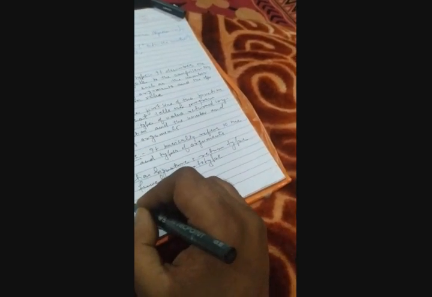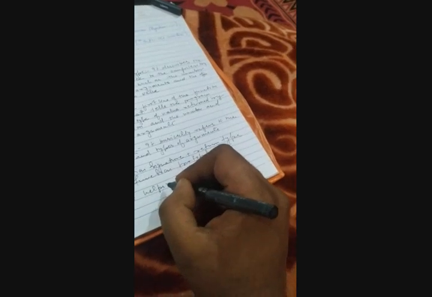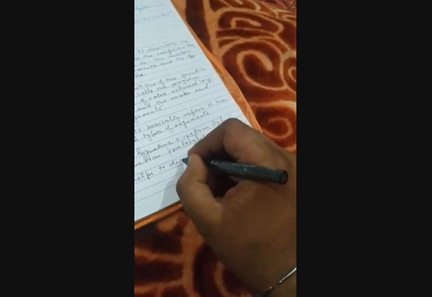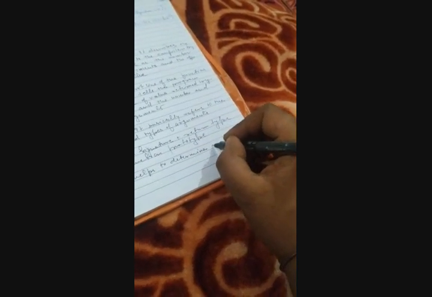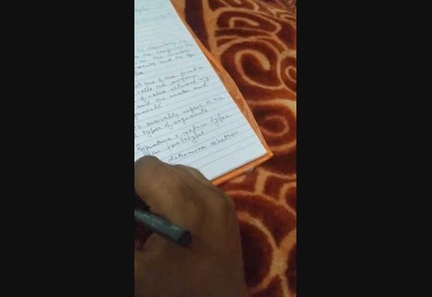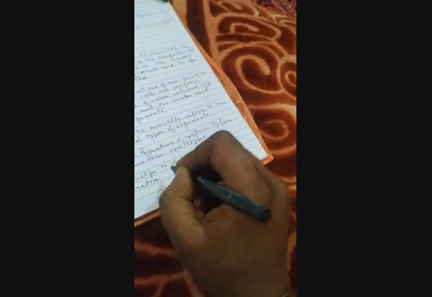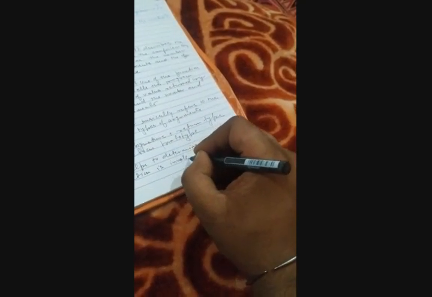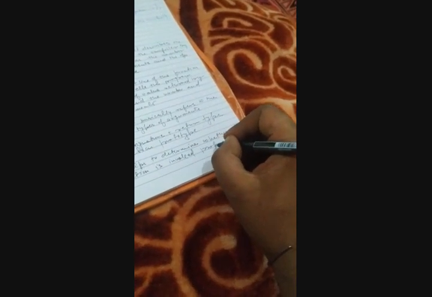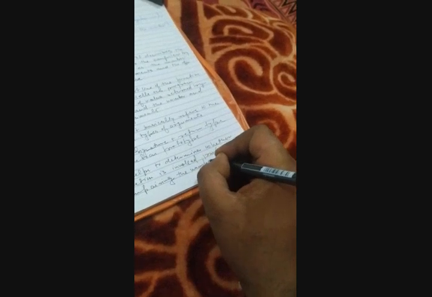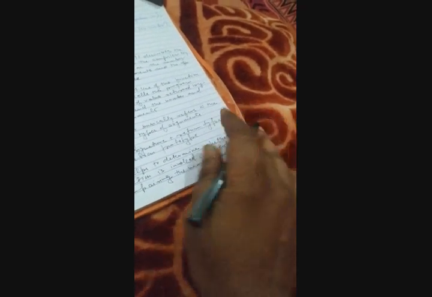It helps to determine whether the function is invoked, meaning called, properly by comparing the number and type of arguments.